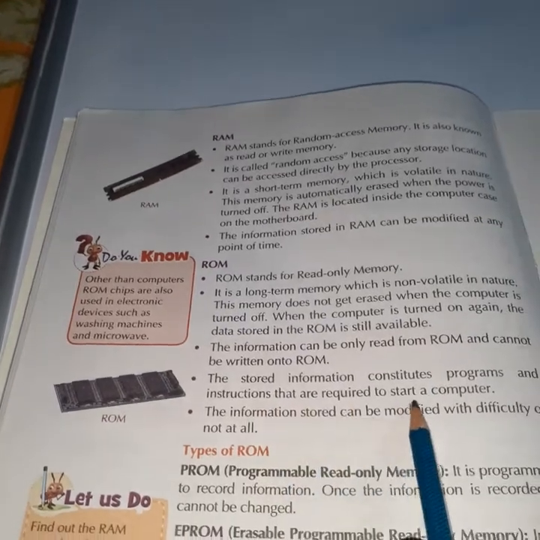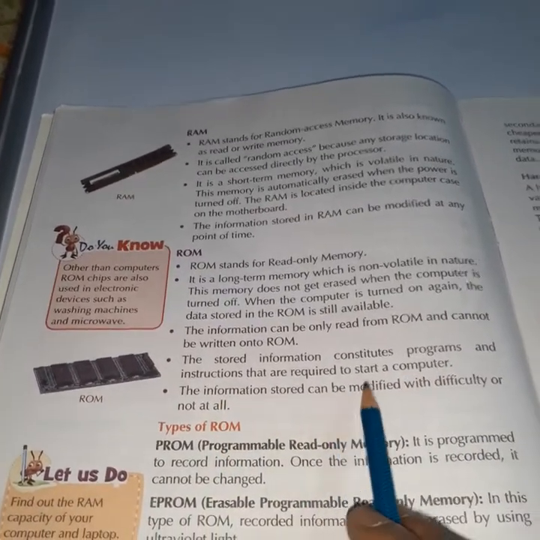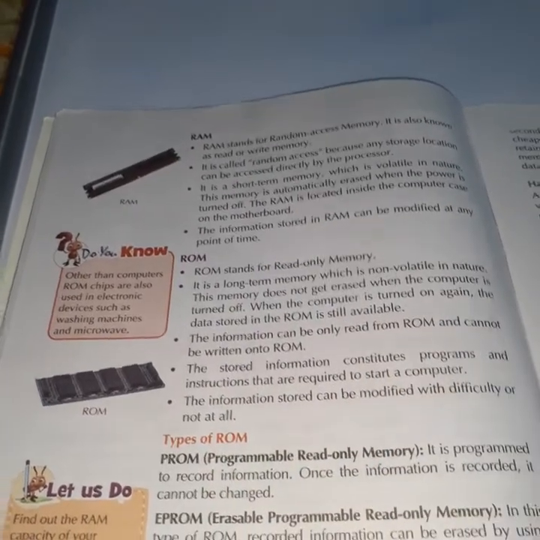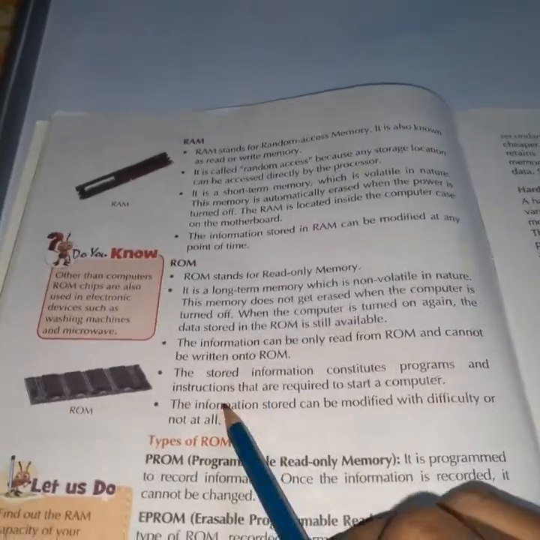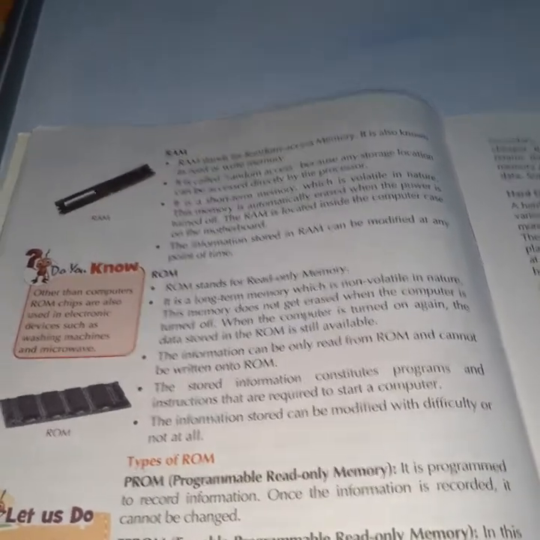The stored information constitutes programs and instructions that are required to start a computer. So that information enables us to restart the computer again.